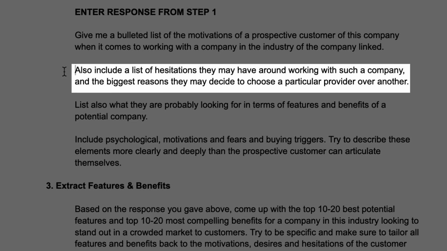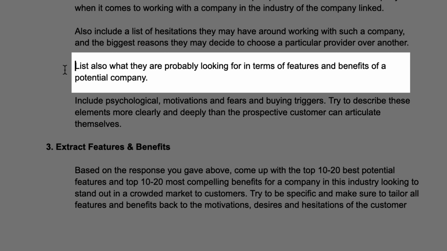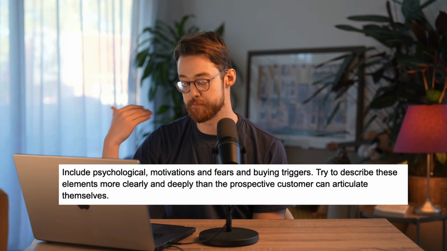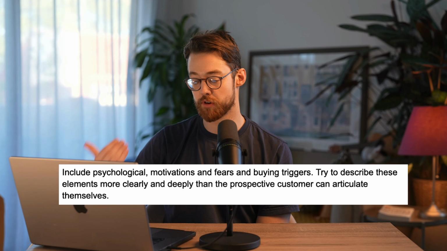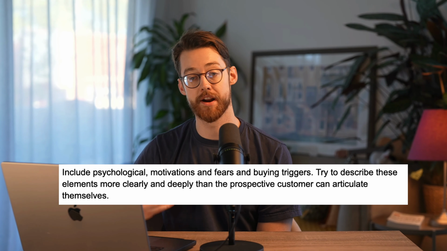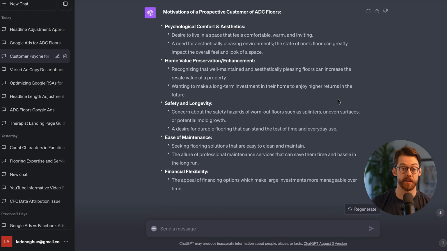Include a list of hesitations that they may have around working with such a company and the biggest reasons why they may choose to work with a particular provider over another. List also what they are probably looking for in terms of features and benefits of a potential company. Finally, include psychological motivations and fears and buying triggers. Try to describe these elements more clearly and deeply than the prospective customer can articulate themselves. We're really trying to get into the head of a customer first in order to start to write our ad copy. So this is where ChatGPT actually starts to become very powerful.